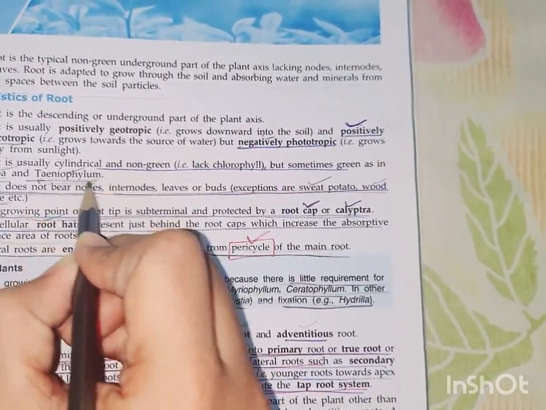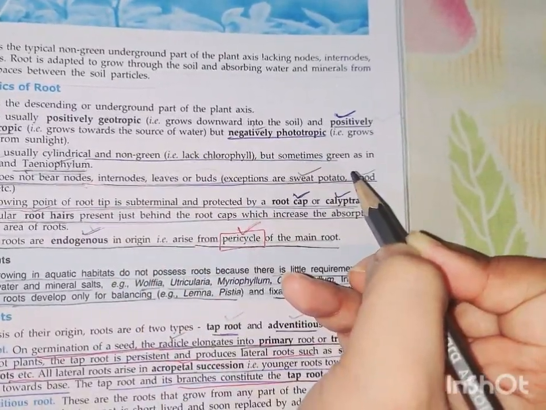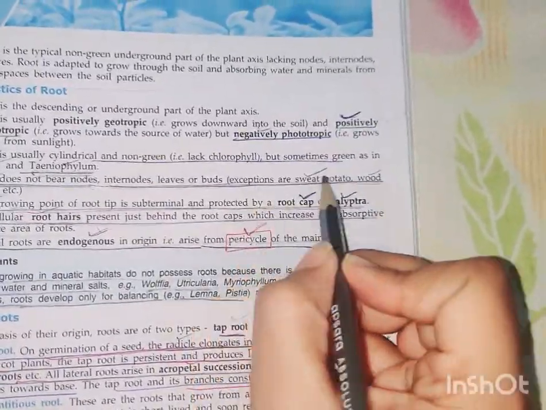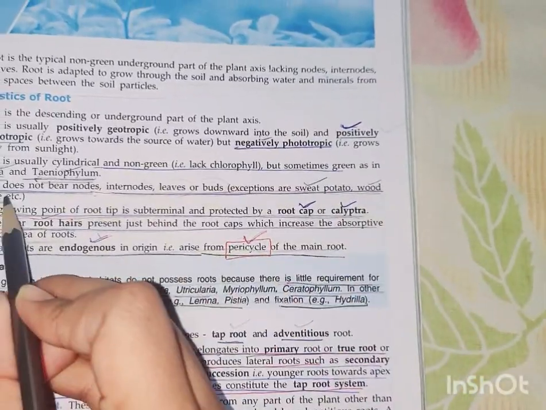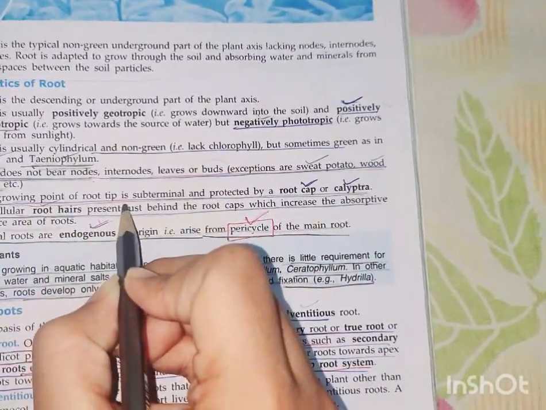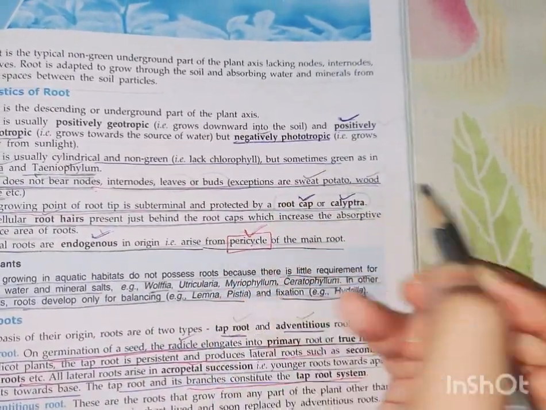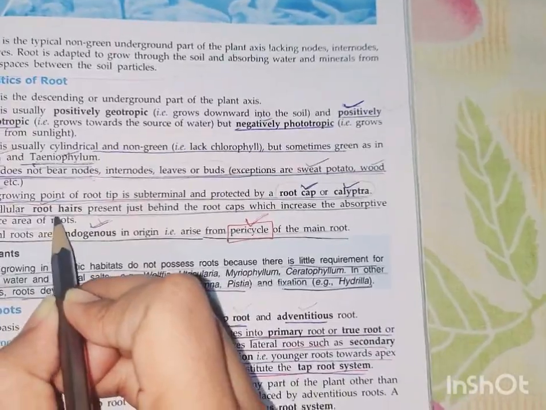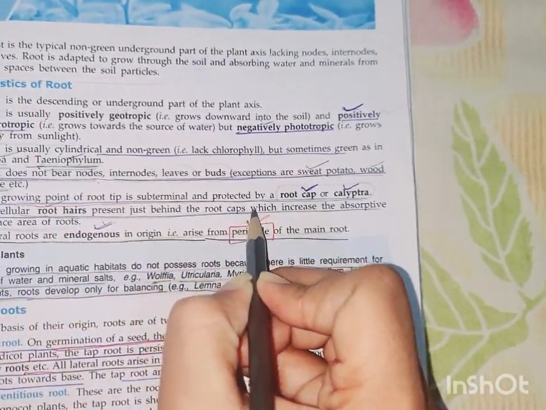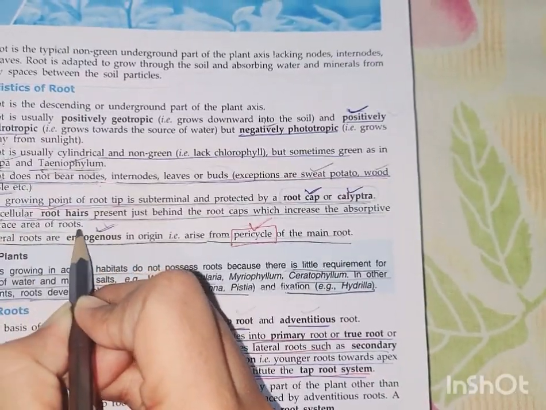Root does not bear node, internode, leaf and buds. But some exceptions are there, like sweet potato and wood apple, they bear buds. Then the growing point of the root tip is subterminal and protected by root cap or calyptra. Unicellular root hairs are present just behind the root cap, which increase the absorptive surface of the roots.